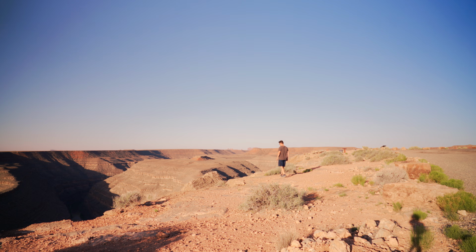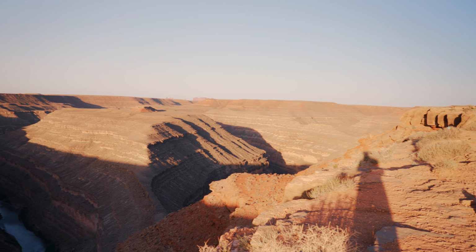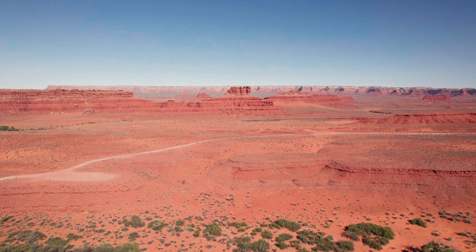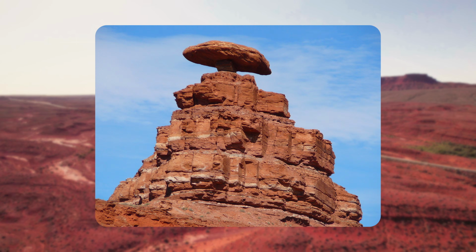Gooseneck State Park is located in southeastern Utah, approximately 25 miles northeast of the town of Mexican Hat. Mexican Hat was named after a large rock formation just outside of town that's in the shape of a sombrero.